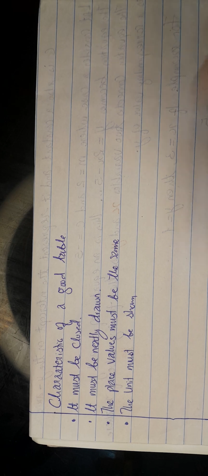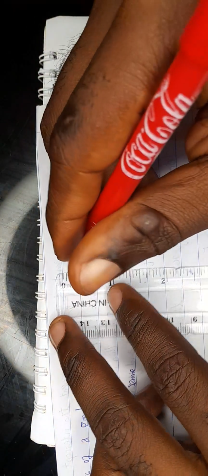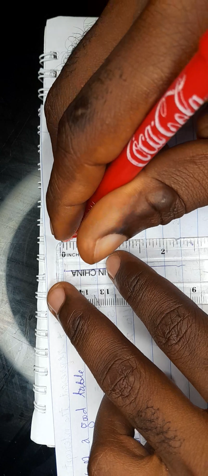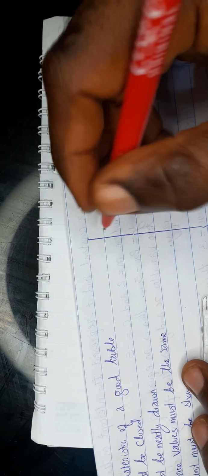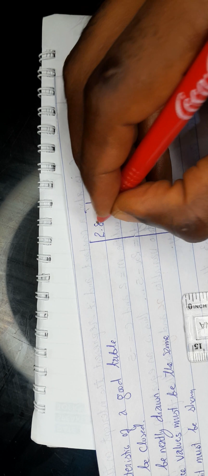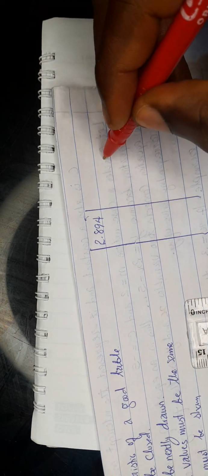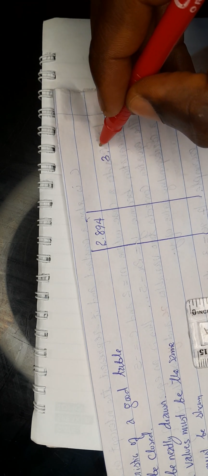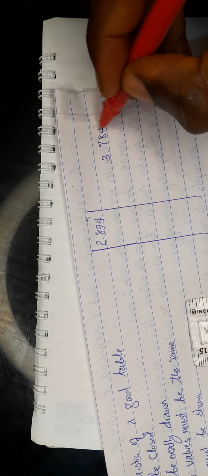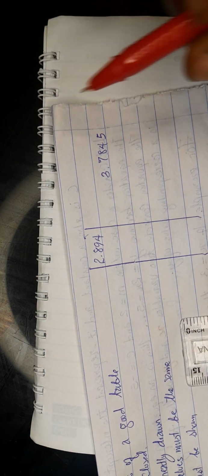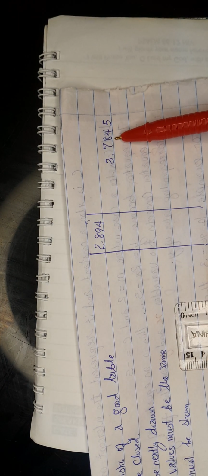If you decide to take three decimal points for a column, everything in that column must be in three decimal points. For instance, let's say your first value here is 2.894, and in your calculator the next value is 3.7845. You are not expected to write 3.7845.